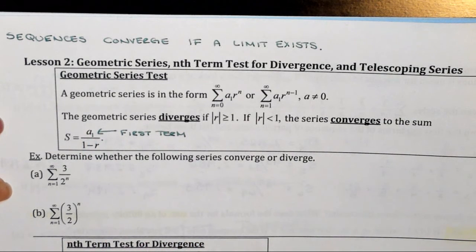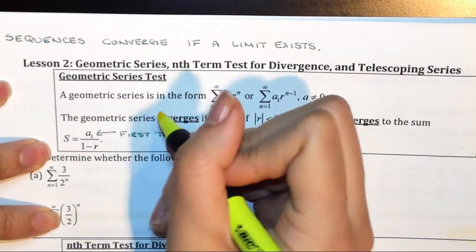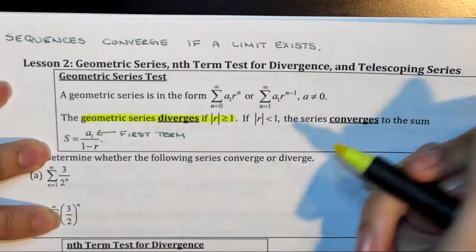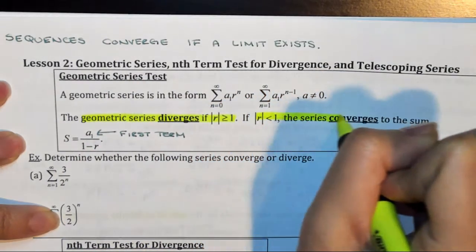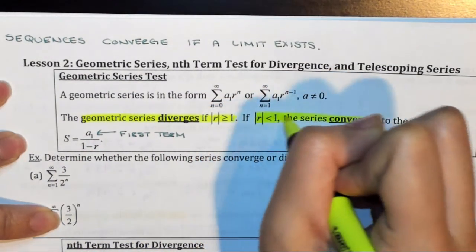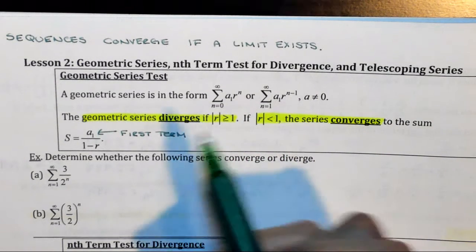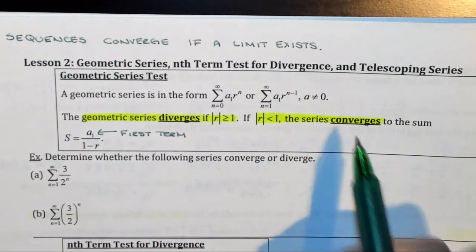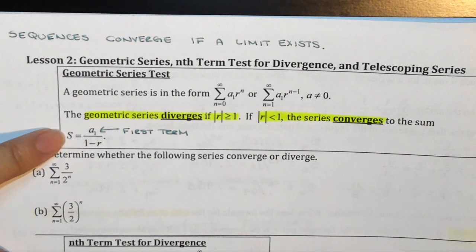Okay? So a geometric series will diverge if R is greater than 1, and if R is less than 1, then the series converges. Okay? Absolute value of R. So you should remember that. If R is greater than or equal to 1, the series diverges. If R is less than 1, then the series converges. And this is the sum that it converges to.